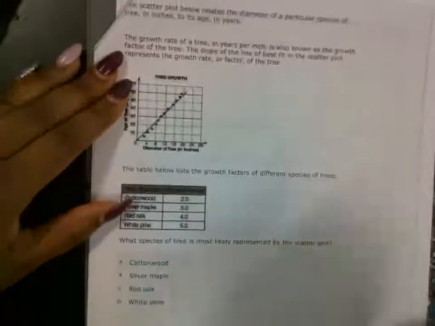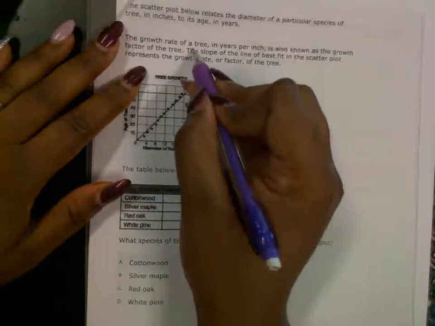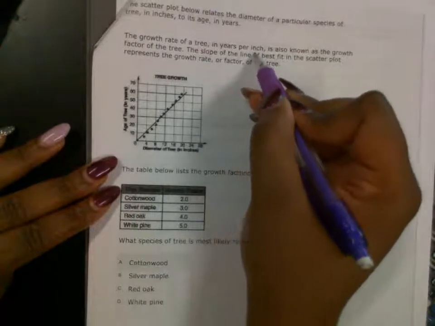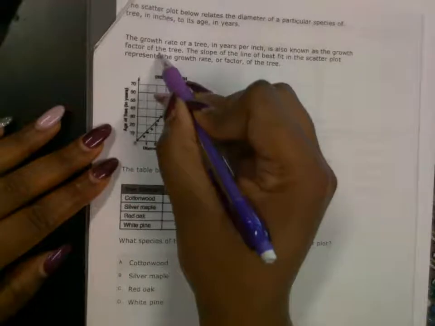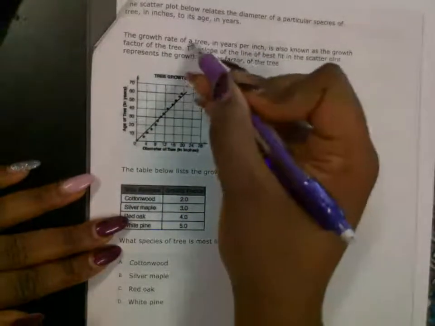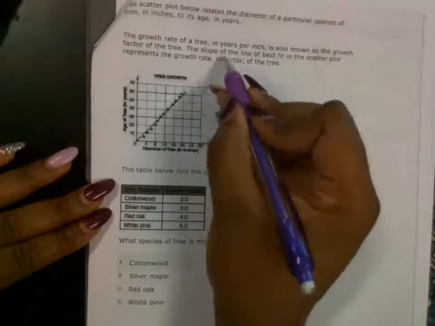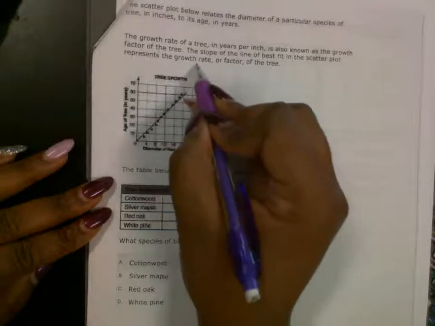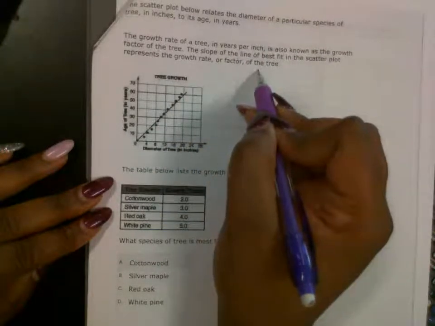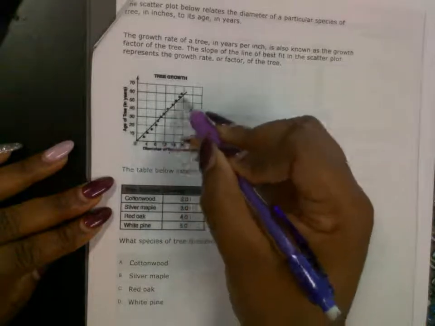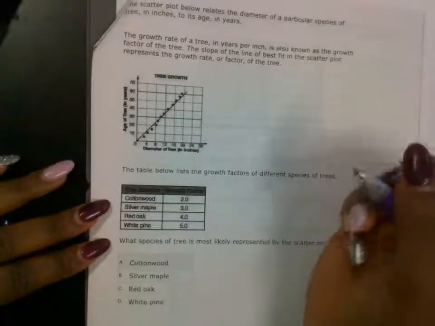Number 3, it says the growth rate of a tree, which growth rate is the slope. The growth rate of a tree in years per inch is also known as the growth factor. Factor means multiply, okay? So they're still talking about slope. The slope of the line of best fit in the scatter plot represents the growth rate or the factor of the tree. This is your line of best fit here. This is the line that is in the center of the points, okay?